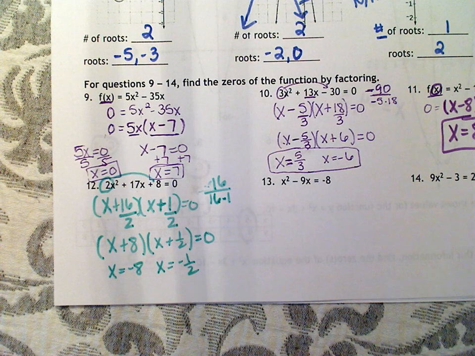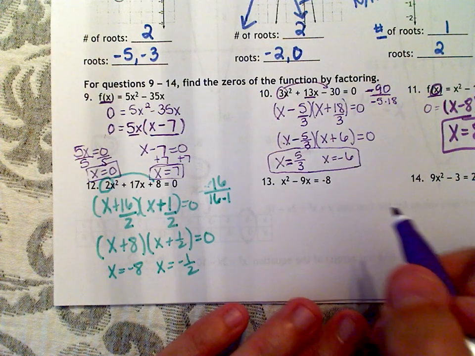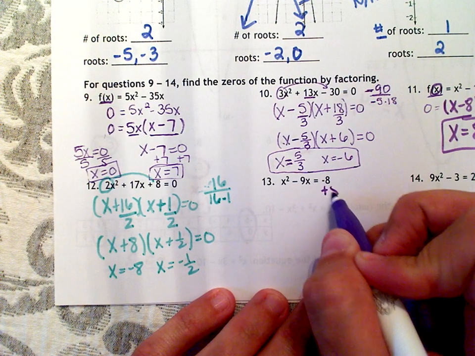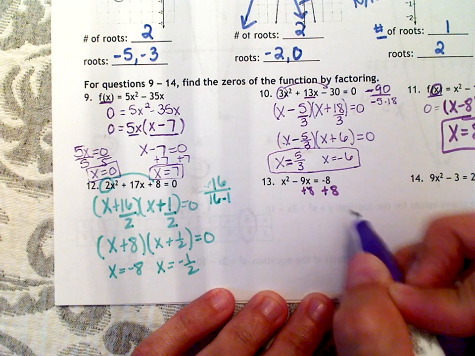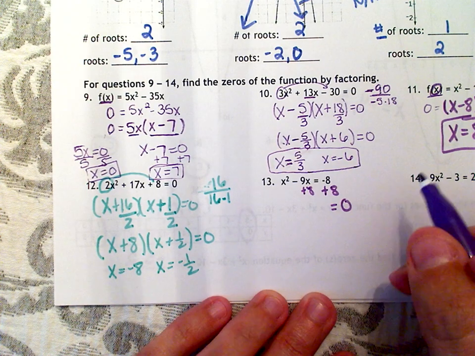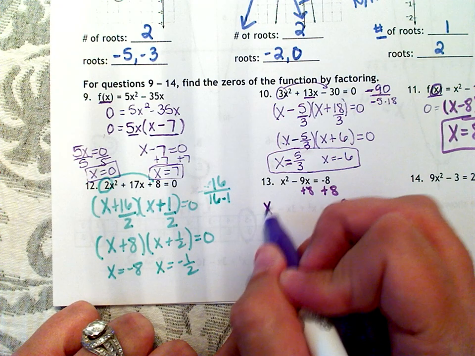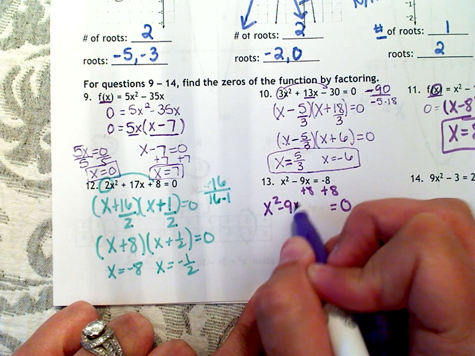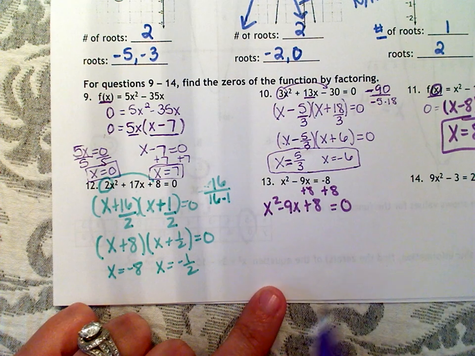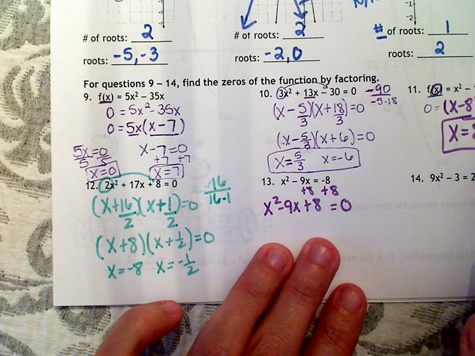All right, 13. Okay, 13 does not equal y, it does not equal f of x, it does not equal 0. So that's the first thing we need to do. To do that, we're going to add 8 to both sides to get this side equal to 0. This can't combine with x squared or x, so we're just going to have x squared minus 9x plus 8. So now we have a problem just like number 11.